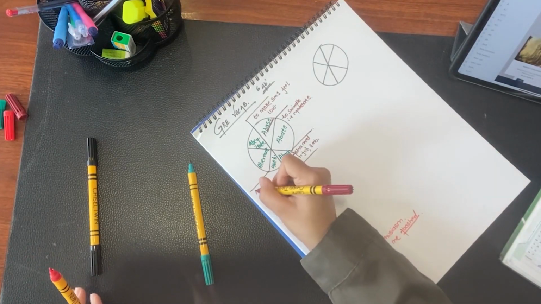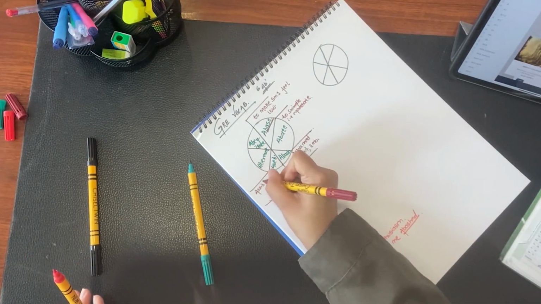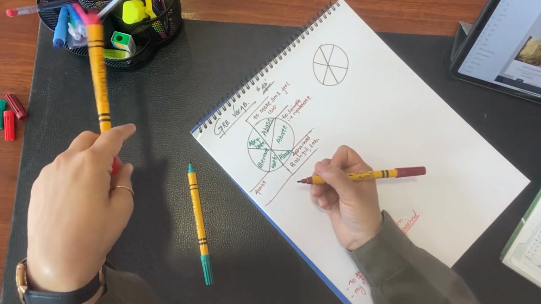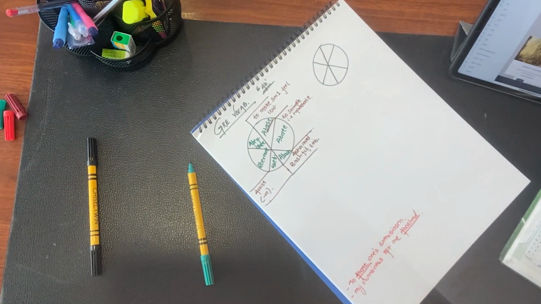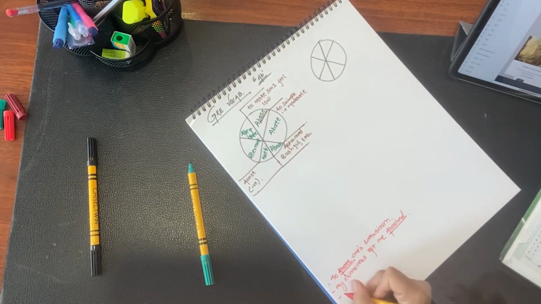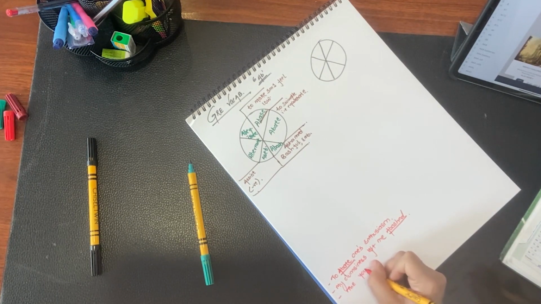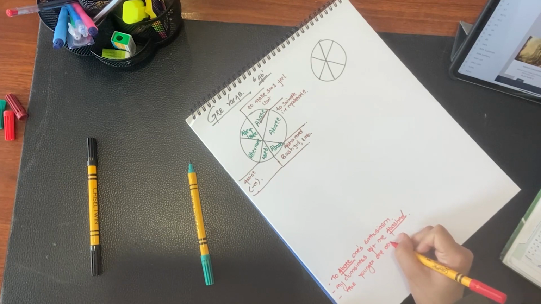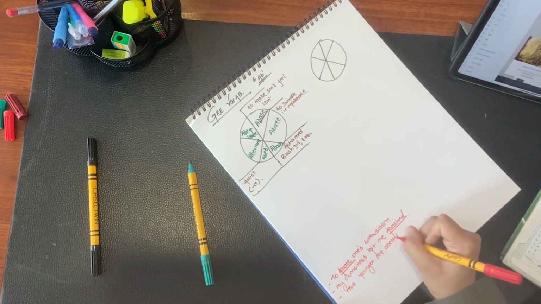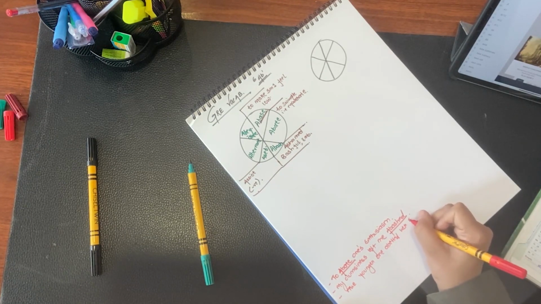Next is abet. Abet is to assist, more often in a negative sense. The younger one abetted her sister in mischief.